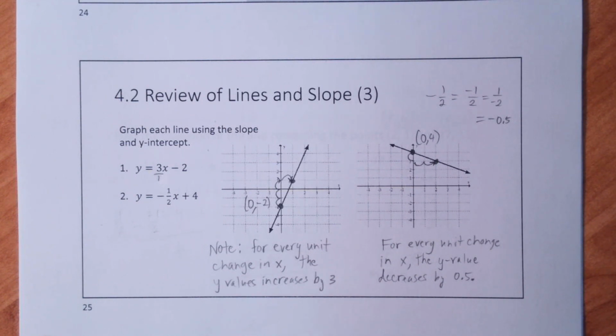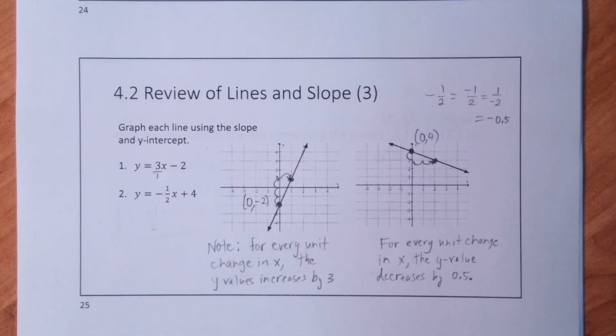Now one thing I want to mention is negative 1/2 can be written as negative 1 over 2, or 1 over negative 2, or we could even write it as negative 5/10. But we're going to go down 1. I'm going to use this form here, negative 1 over 2. We're going to go down 1 and right 2. Notice if you had gone up 1 and left 2 using this version, you'd still get another point on the line. So we just start at 0, 4, we go down 1, right 2. You could keep doing that and you keep landing on the line. So we can quickly graph a line if we have the slope and the y-intercept.